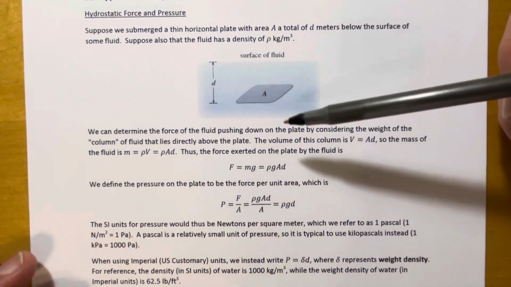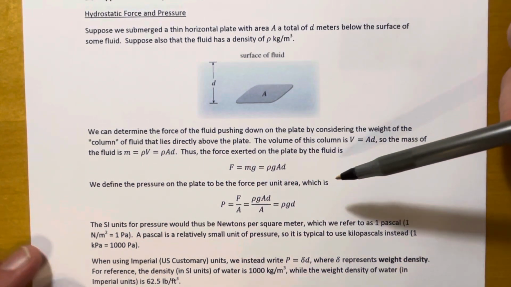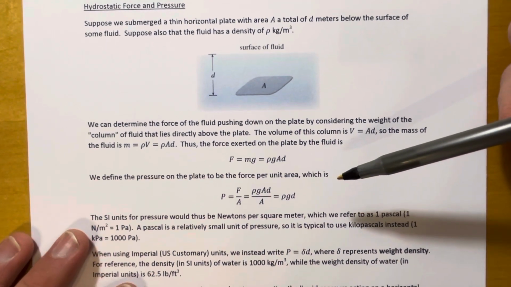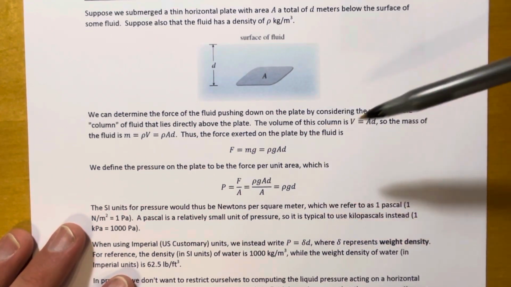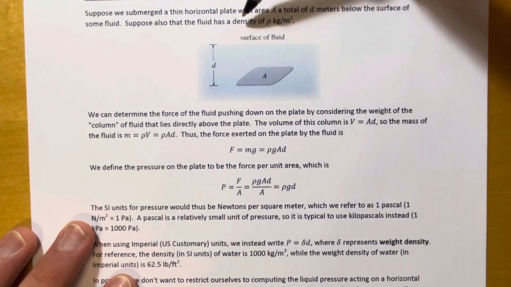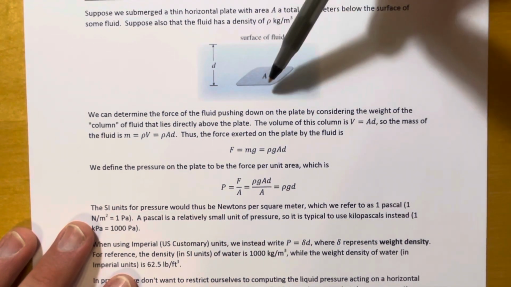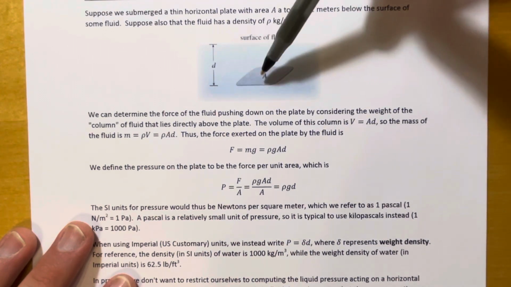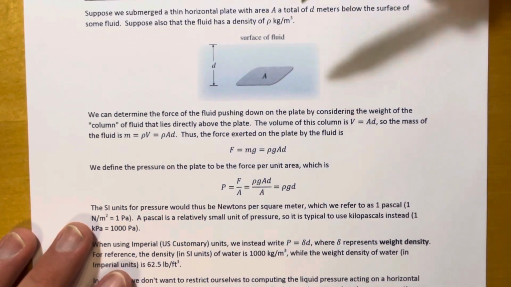How do you go from force to pressure? Well, pressure is a measure of force per unit area. So in other words, how much of that force is concentrated on 1 square meter of this plate as opposed to the entire plate.